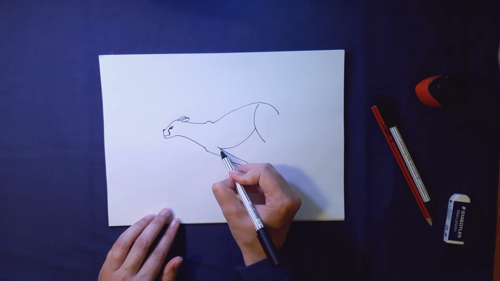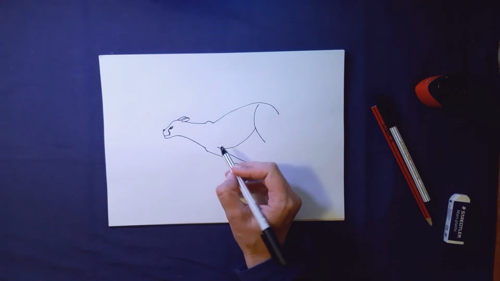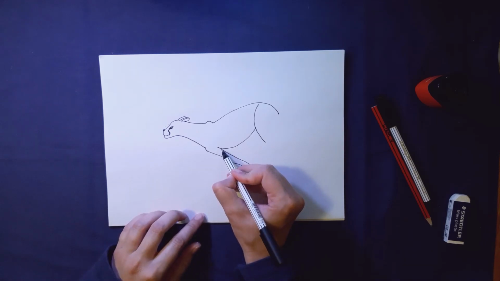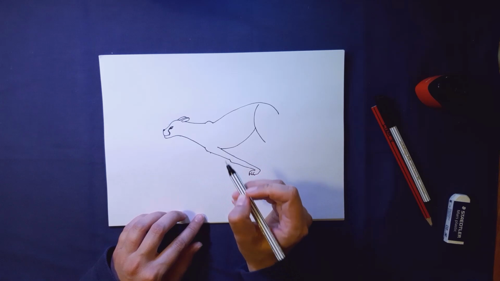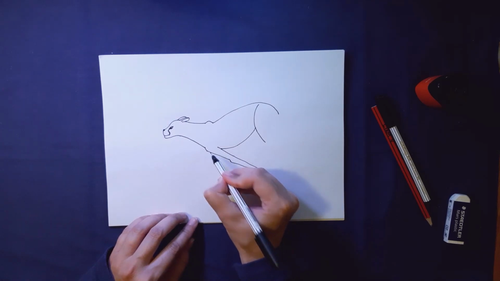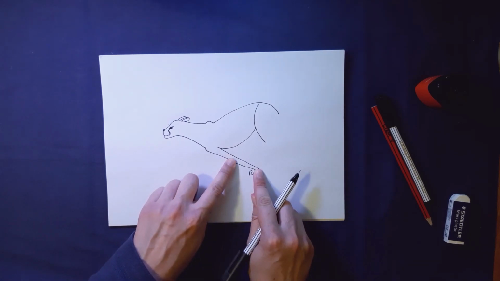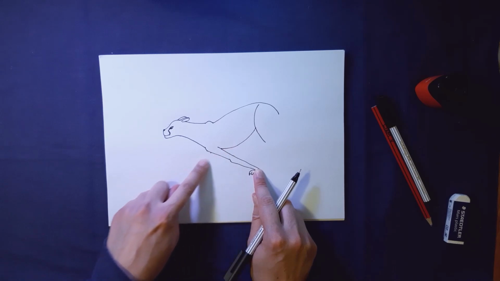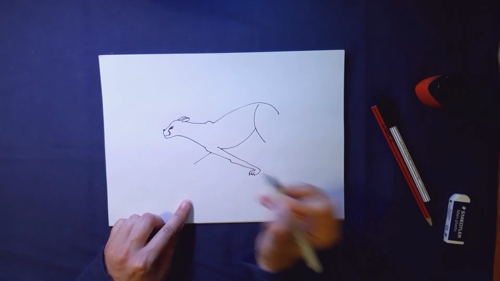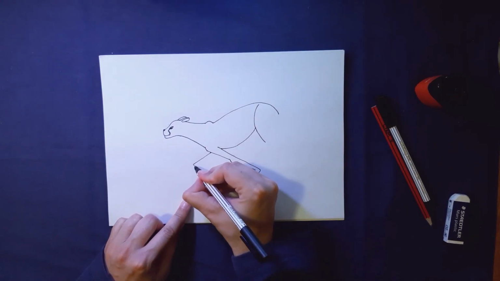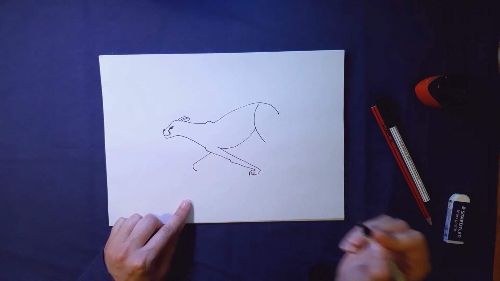So where his belly is joining here, where his belly joins here, I want to jump underneath the leg, and I'm going to come out here, and I'm just going to do this half of his leg as it's bent on the other side of him, so it's not going to be too long. A straight line coming out, and then I'm going to curve his foot coming around as he's getting ready to take his next step.